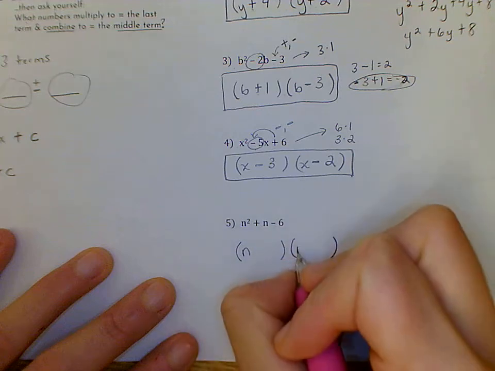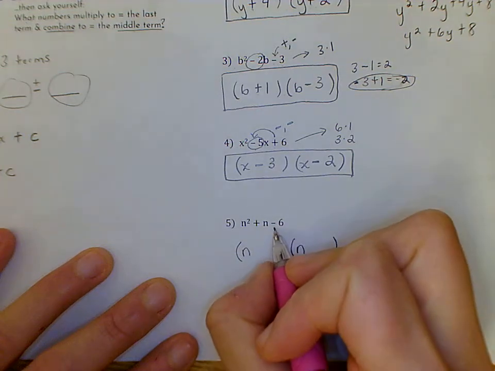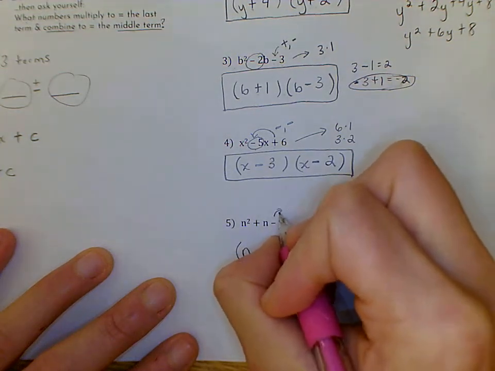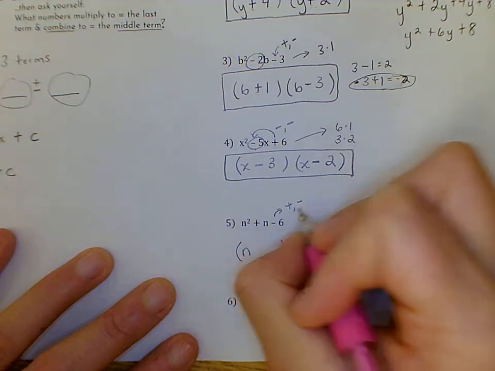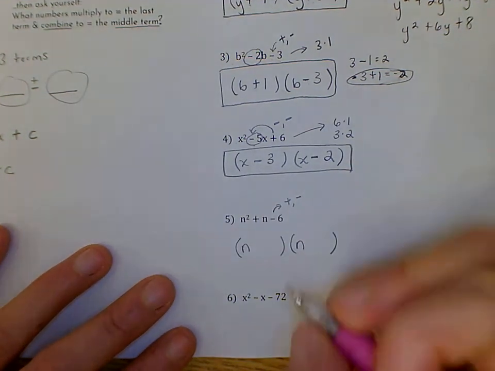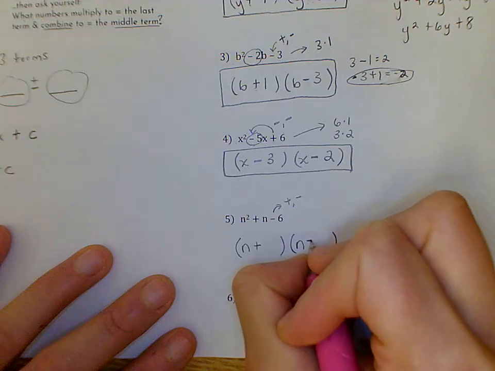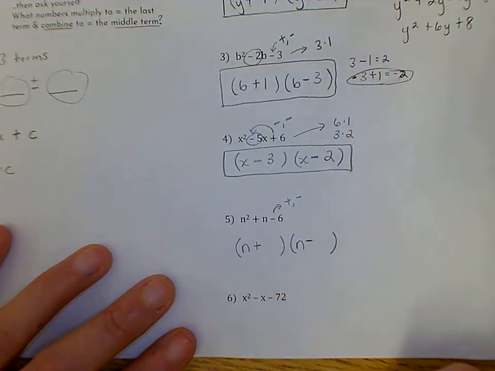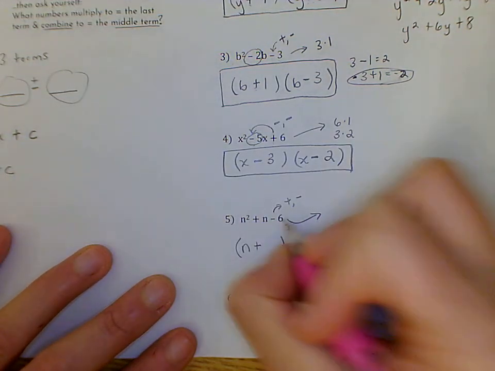That would be n and n. Then you look at the last sign. It's a negative, so that tells me my signs are going to be different. So there's going to be a plus in one and a minus in the other. So for these problems, you can go ahead and put the signs in there. And then you list out what multiplies to give you 6.